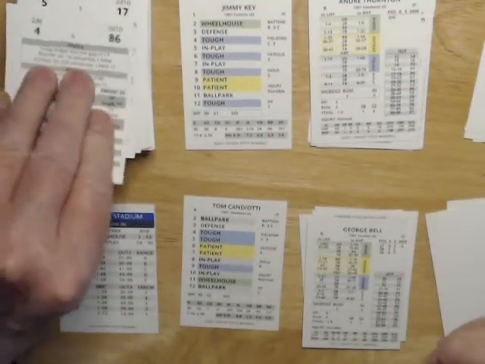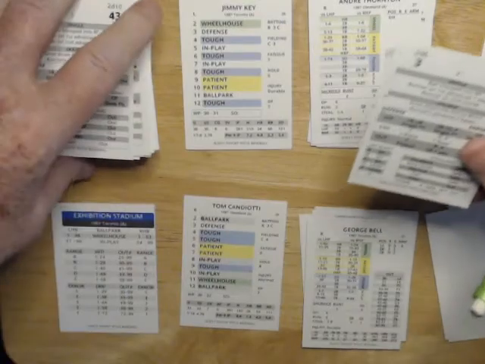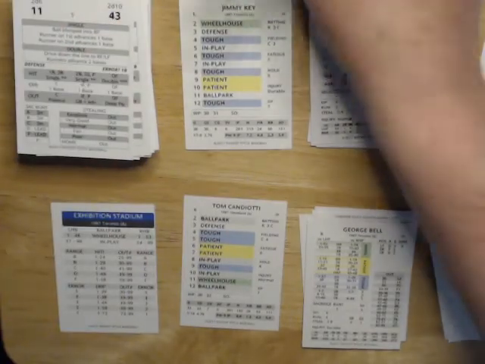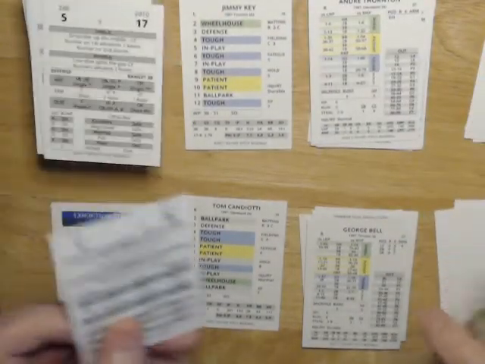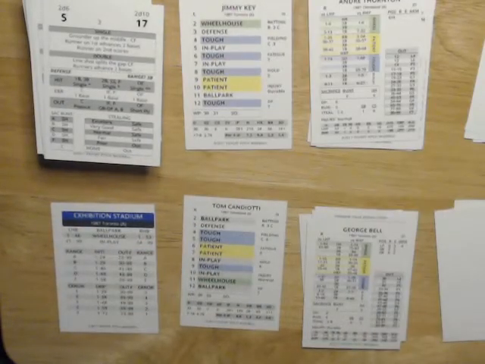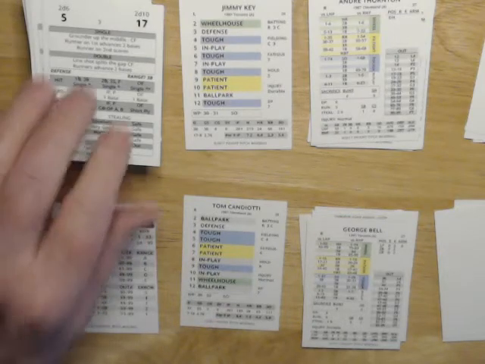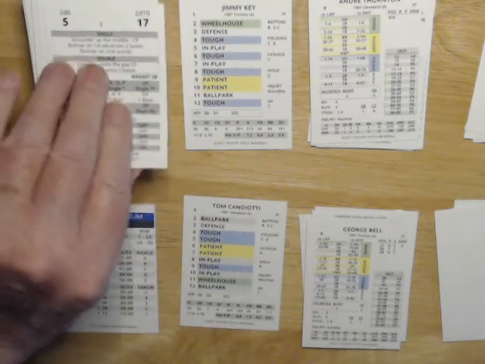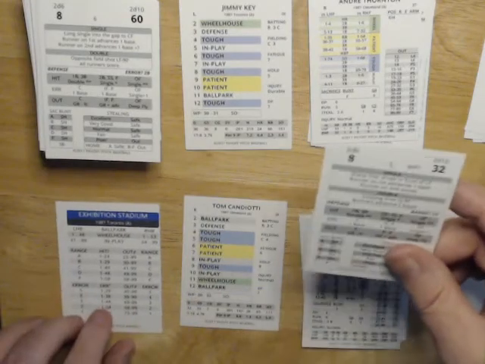All right, Andre Thornton. He's got the same last name. Must be a good player, huh? Defensive check. We're checking the pitcher for error. His error rating is a 4. No, that's right. His error rating is a 4. So we're going to the ballpark card, 32.